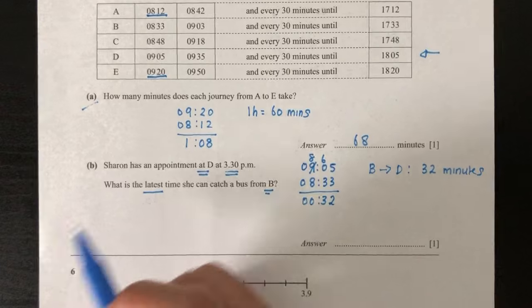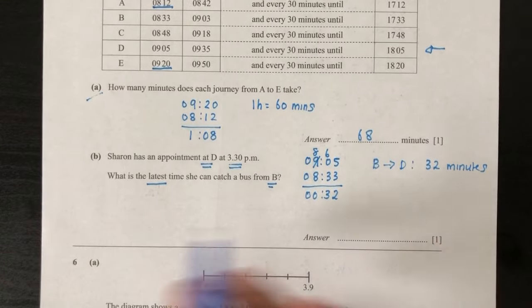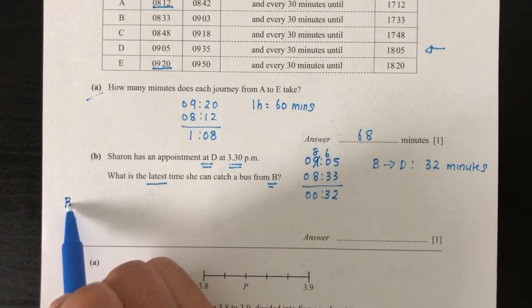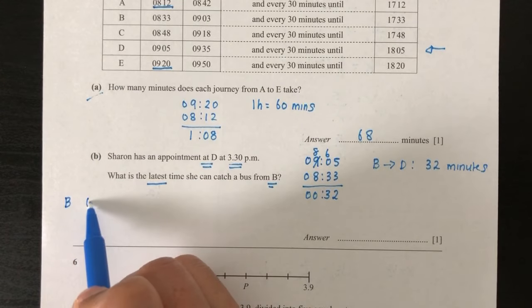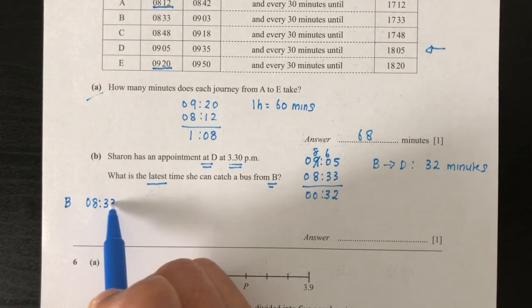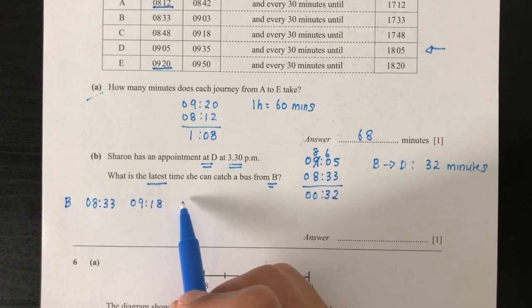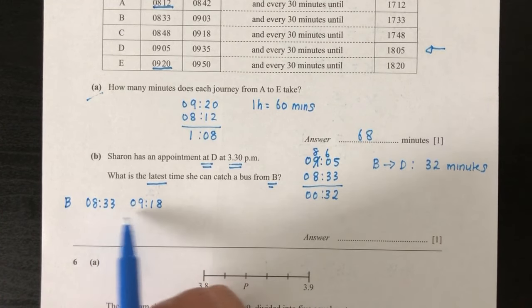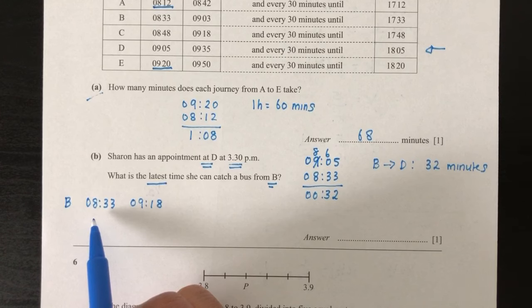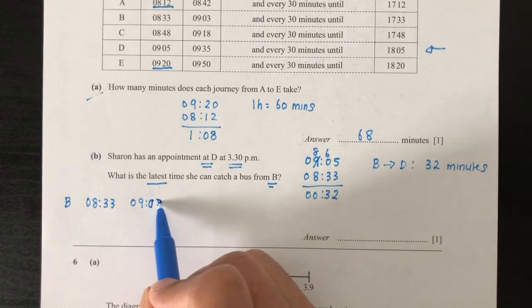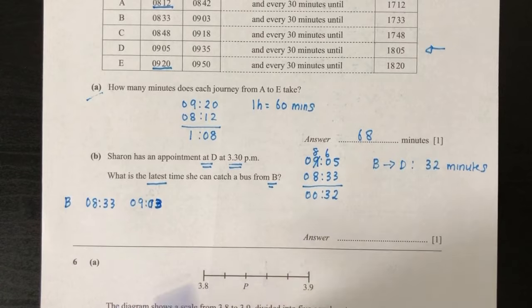So let's go to B. One thing we can do, we can make it easy for us. Let's list down the times at B. As you can see, at B the first bus comes at 8:33. Then we have 9:18. So it's every how long? Let's check. It is this one. Every 30 minutes. The bus comes every 30 minutes.